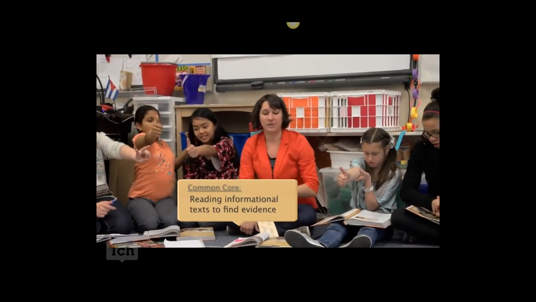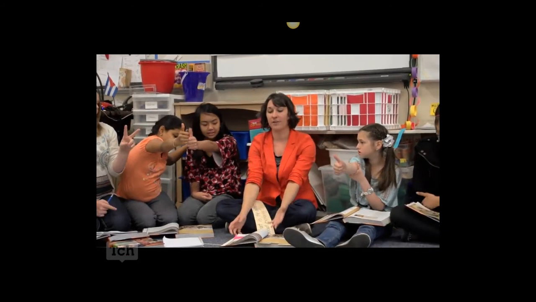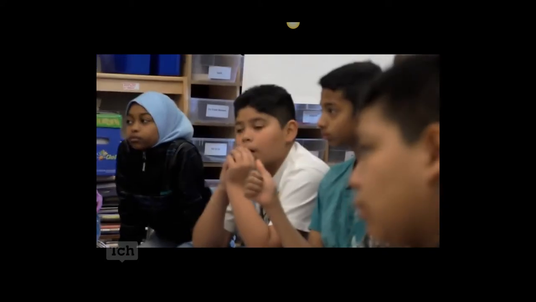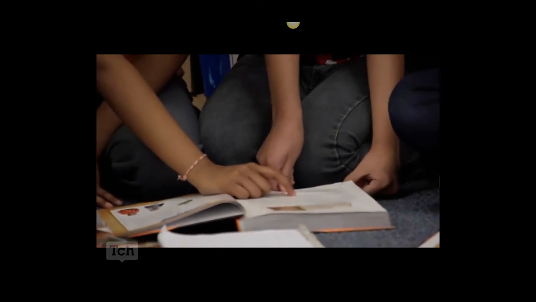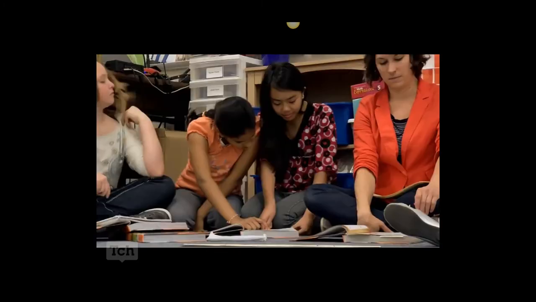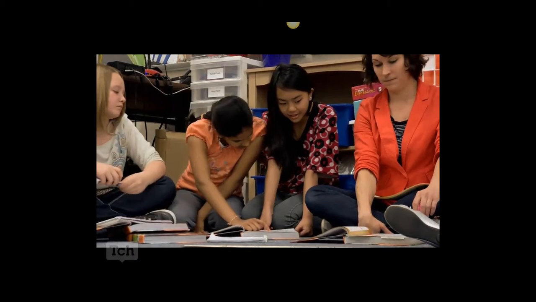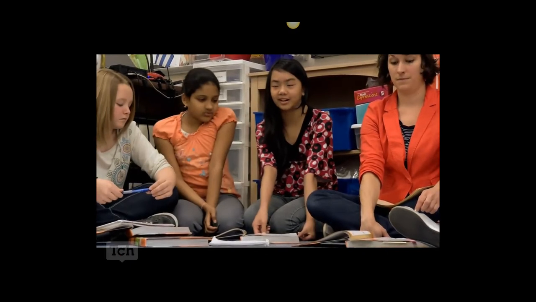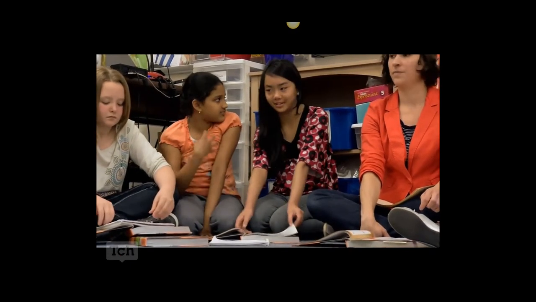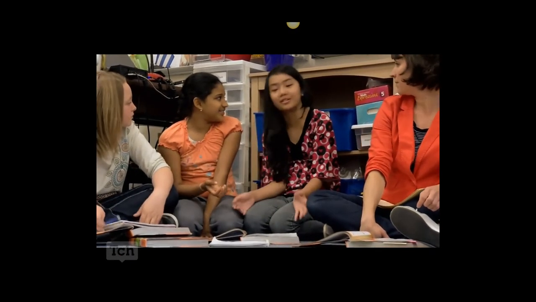Who thinks they found some evidence to back up what they think about how the author feels about Lewis and Clark? Let's go to Alyssa. It says on page 644, from St. Louis, Lewis and Clark traveled to Washington, D.C., and almost every town they passed through, they brought bands to welcome them as heroes, which meant that whenever they came in, everyone's cheering and congratulating them. And so the author put that in to make everyone feel that they're heroes. Okay. So you would say that the author feels like Lewis and Clark were heroes?